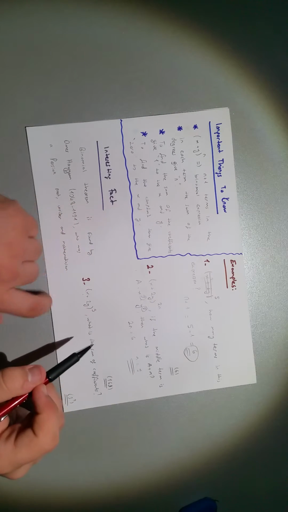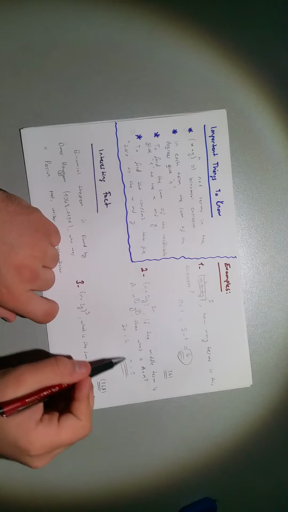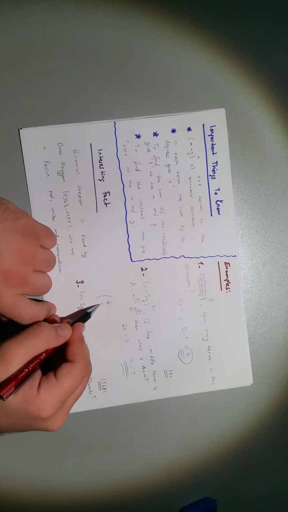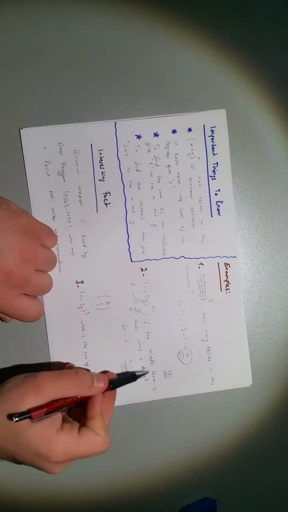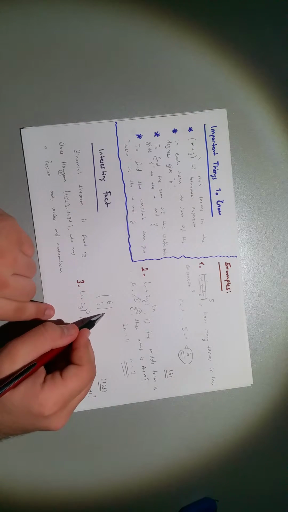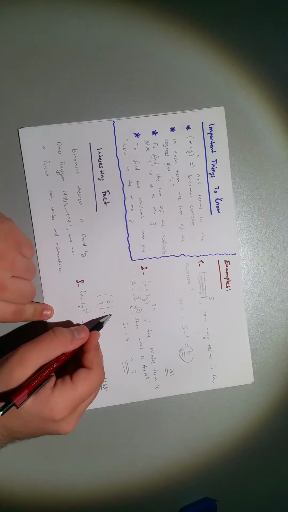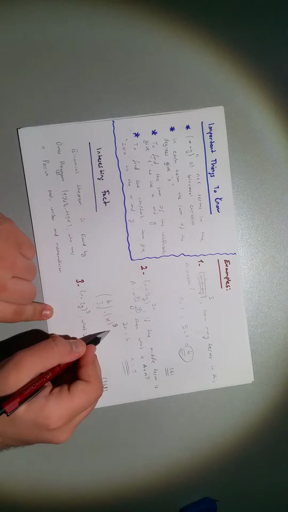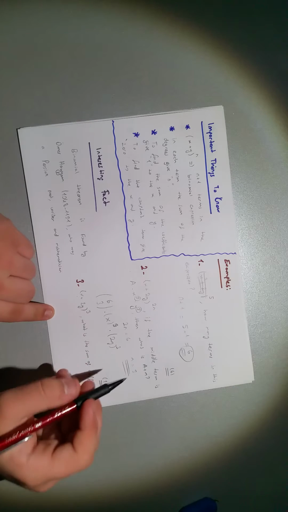And then I can easily say that it is 6 choose 3. This is the middle term, and it is x to the power of 3 times (2y) to the power of 3.